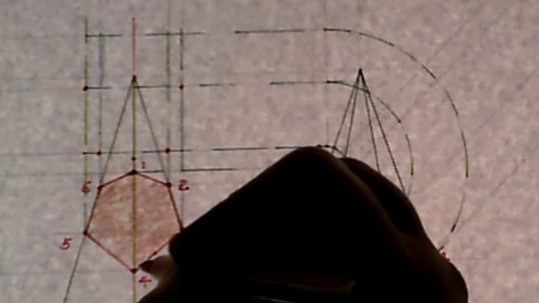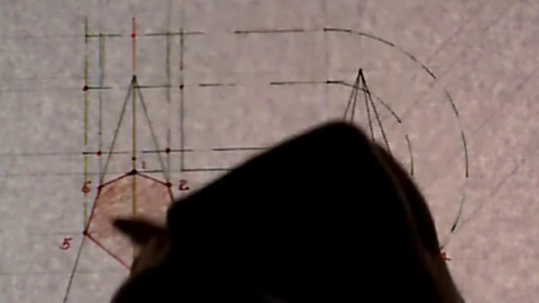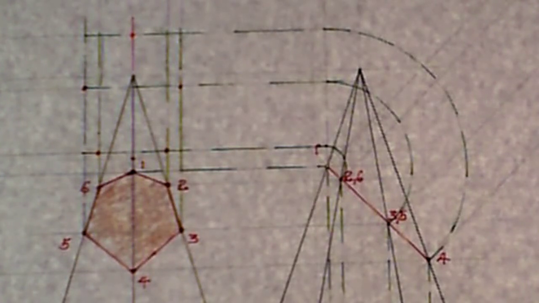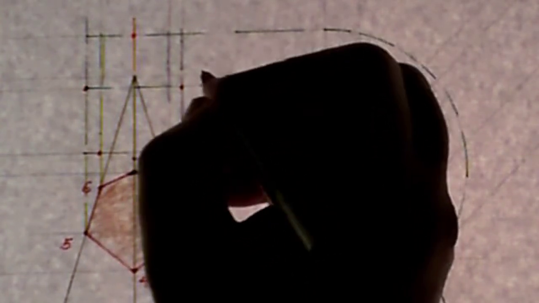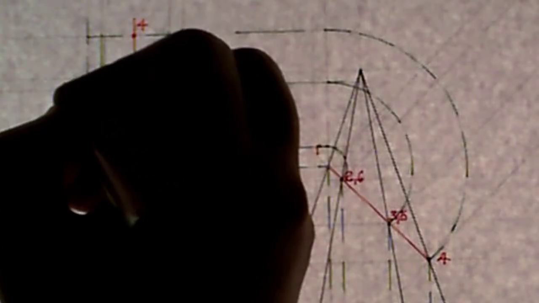And then point 4 is at the top. So if I index those again, that here becomes point 2, that here becomes point 3, this one then becomes point 4, then that's point 5 and point 6.